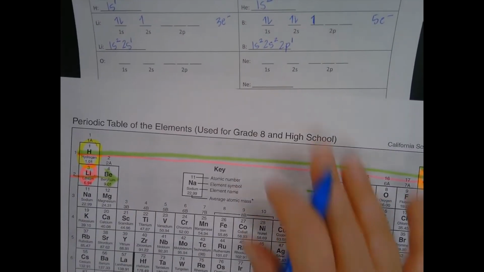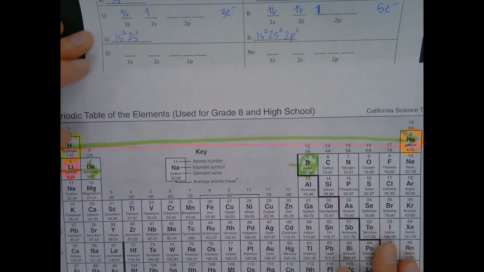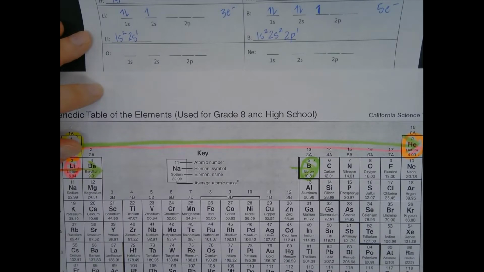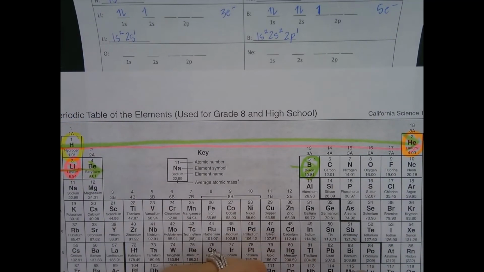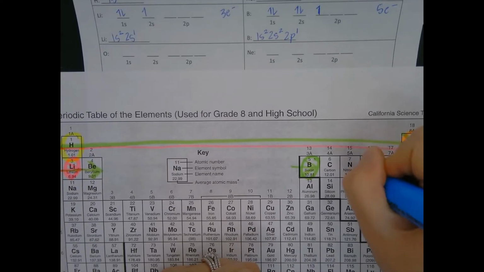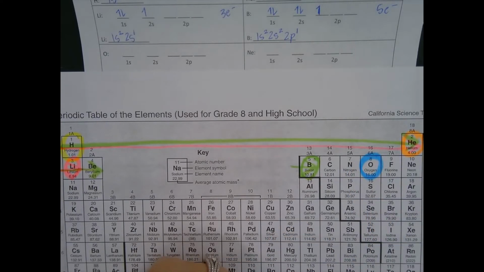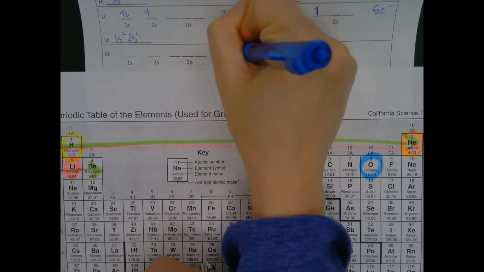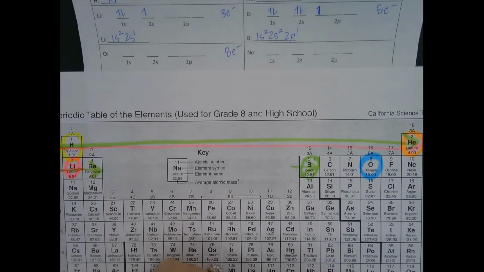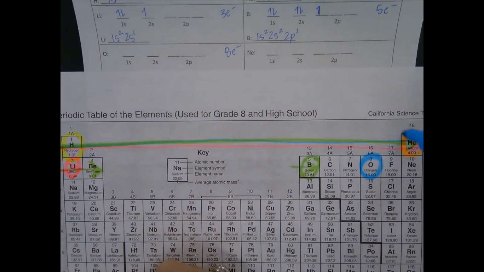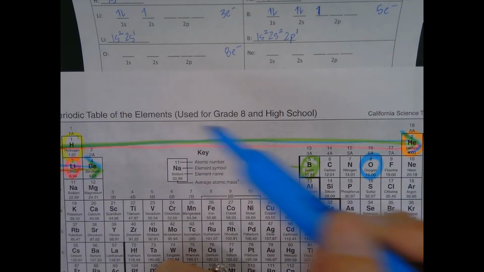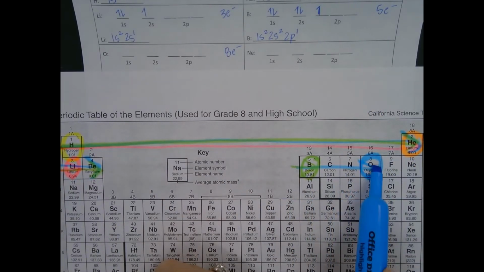All right, let's look at another one. Here we go. Let's look at oxygen now. Oxygen is number 8, right here. So how many electrons are we going to put in homes? 8. Okay, so again, it's like reading a book. If I were to read this book, the 1s orbital is full, the 2s orbital is full, and the 2p orbital has electrons in it, and oxygen is in the 1, 2, 3, 4th position.